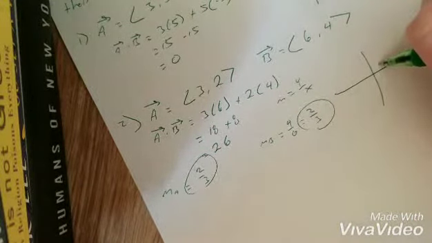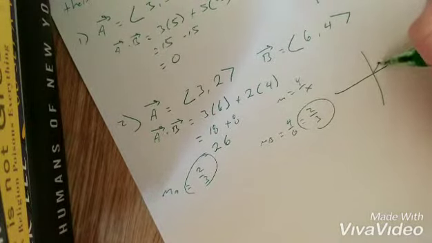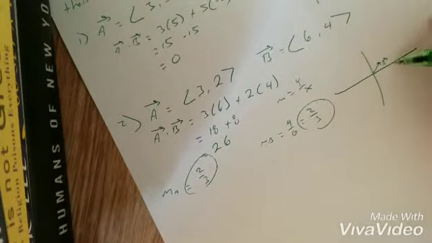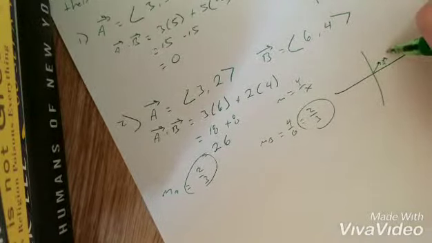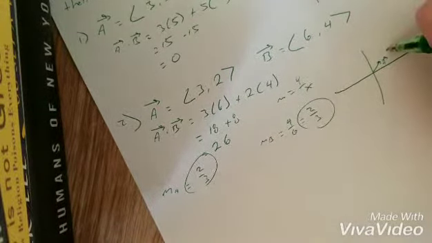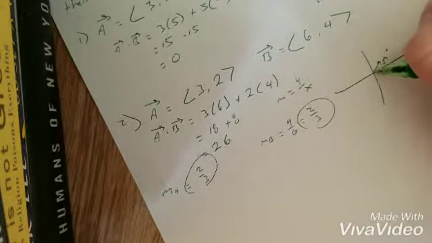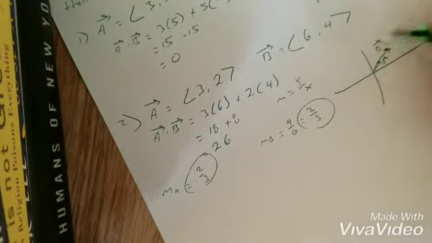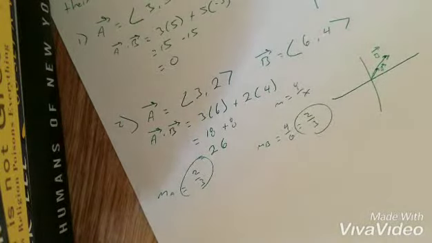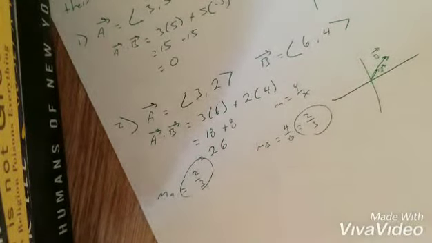So say (3, 2) for vector A, and then (6, 4). Hopefully my bias in wanting these to line up isn't influencing where I place these dots, but with vector B there, we can see certainly not orthogonal, and in fact, since we already looked at their slope, we know that these are indeed parallel lines.